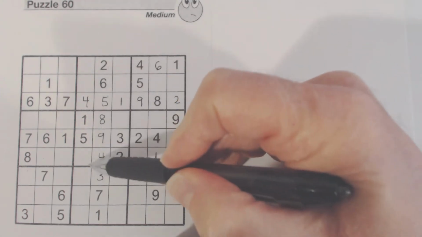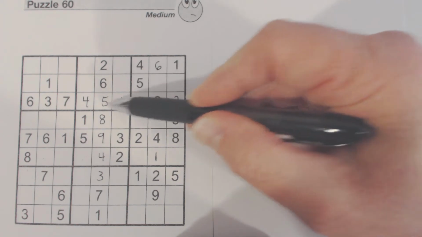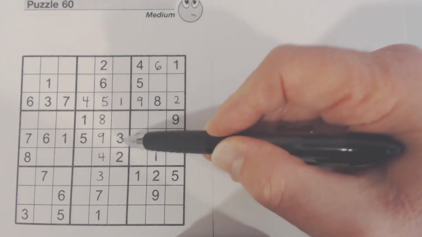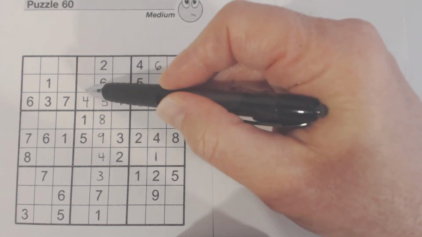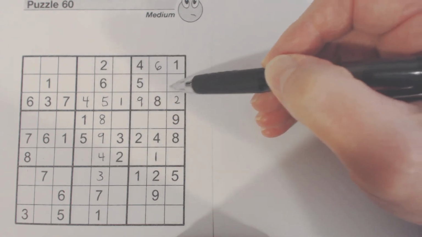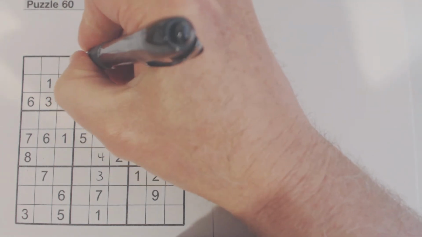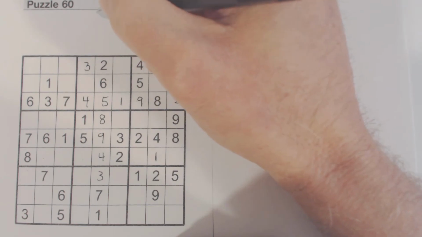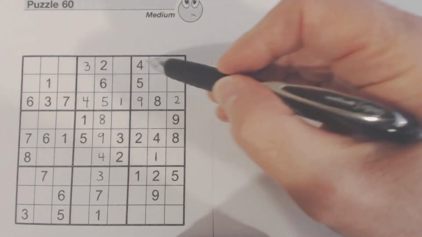Okay, now let's see if we can find anything here. We got a 1 and a 5 here. We've already got a 1, 5 there. We got a 2, 3 here. We've got a 2 already, but no 3. So 3 goes in one of these places. We got 3, 7 twins here. So therefore the 3 can't fit there, so the 3 goes there. Okay.